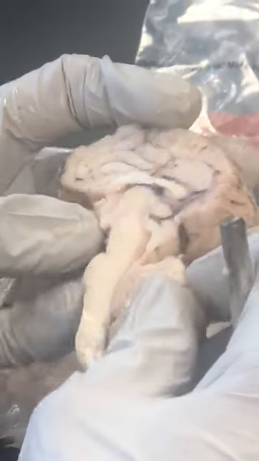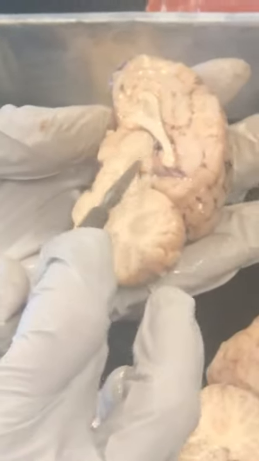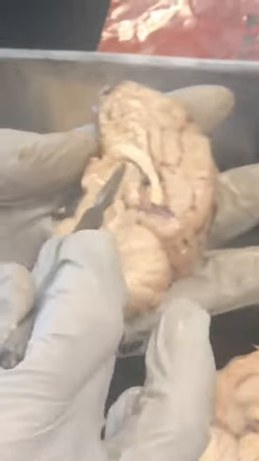Let's see. Corpora quadrigemina. So there is the right superior, whoops, pull this down. Right superior colliculus, right inferior colliculus. These two bulges are the right side bulges. There's the pineal body here. There's the intermediate mass of the thalamus.